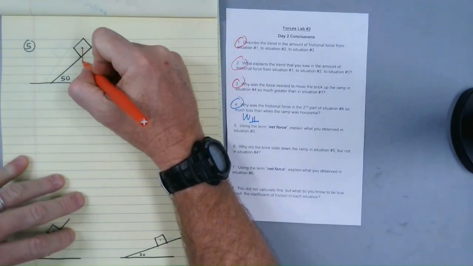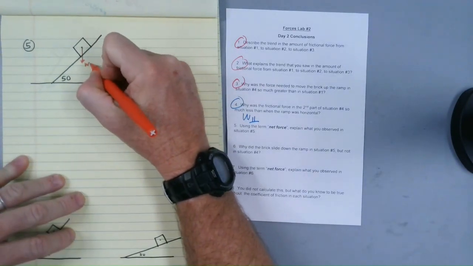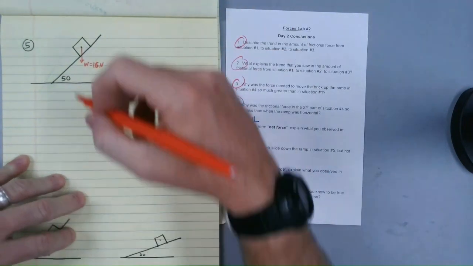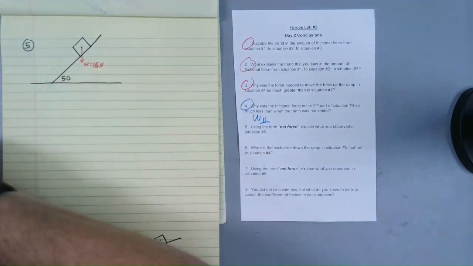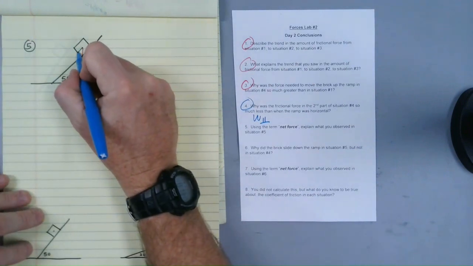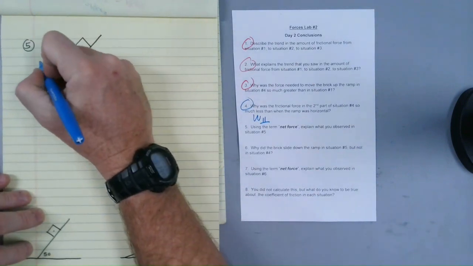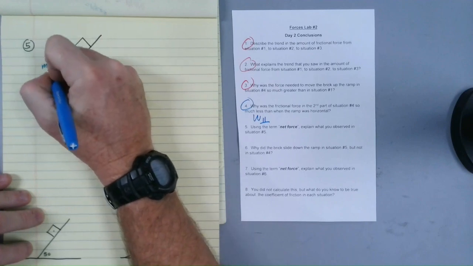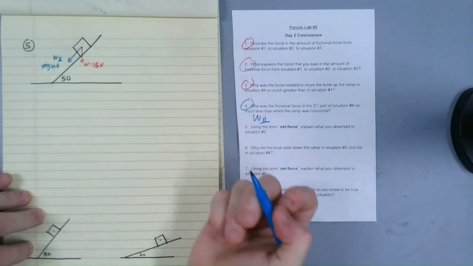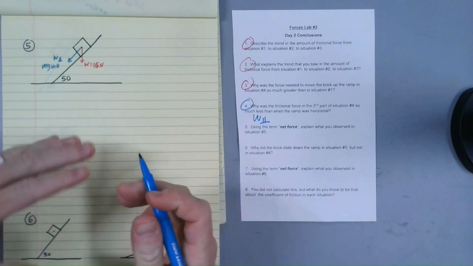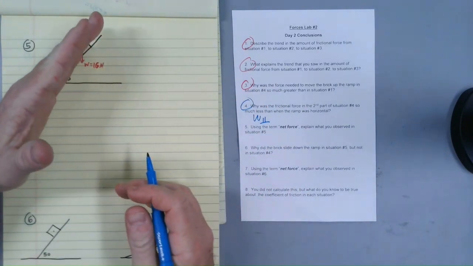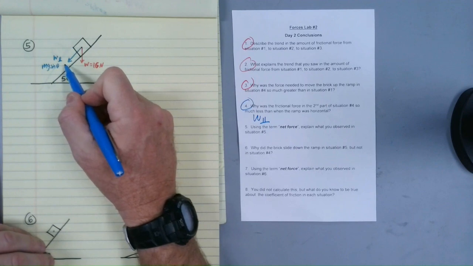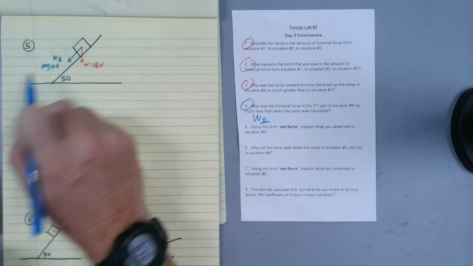So first of all, we have a weight, and we know it's 16 newtons. Now, we have a component of the weight that pulls down the ramp, that parallel weight, which is found by mg sine of theta. As that ramp gets steeper, this component of the weight actually gets bigger.